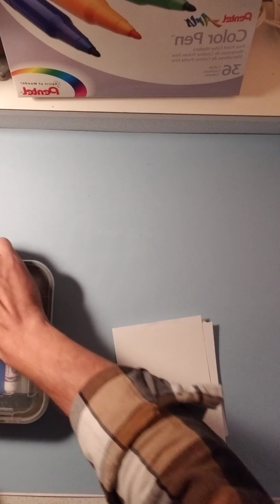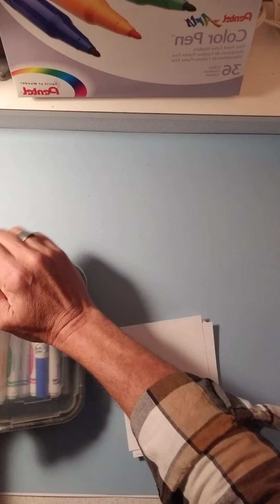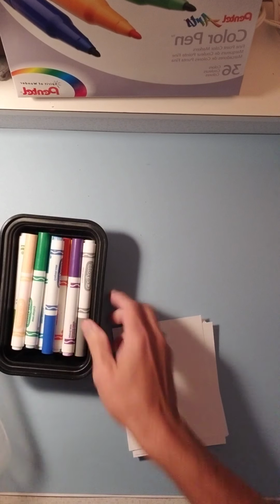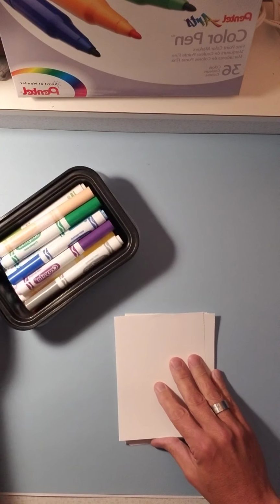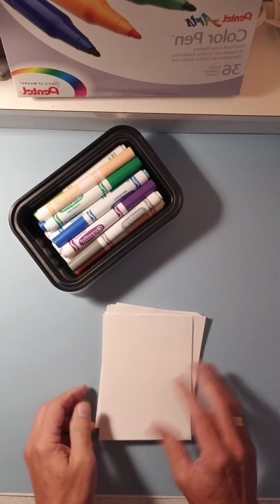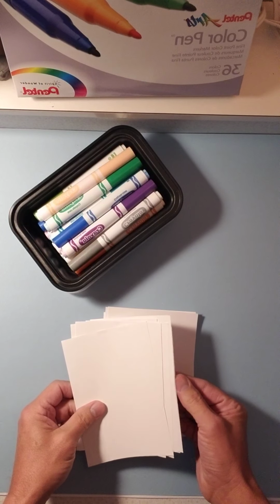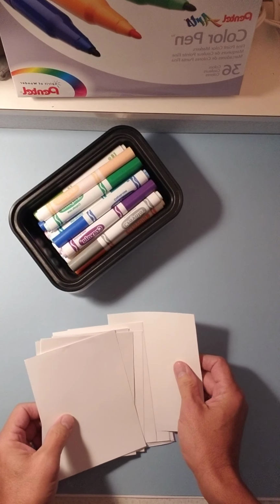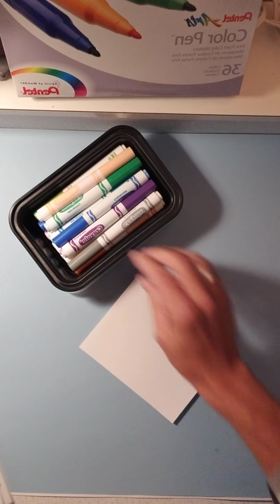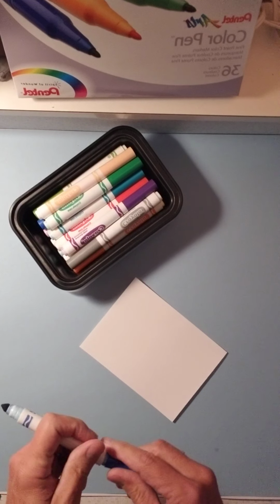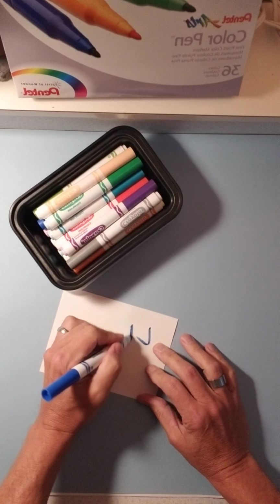Okay, for this assignment, you're going to need any form of writing implement. I'm going to use markers. You can use pencil, crayon, markers, or any other thing that you can use to write with. And today we're going to be focusing on the element of art called line.